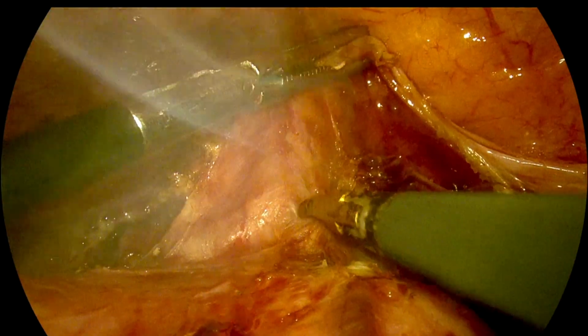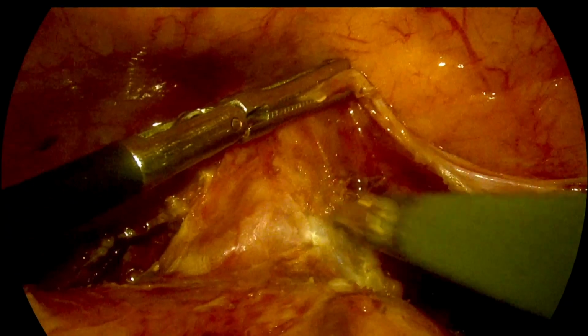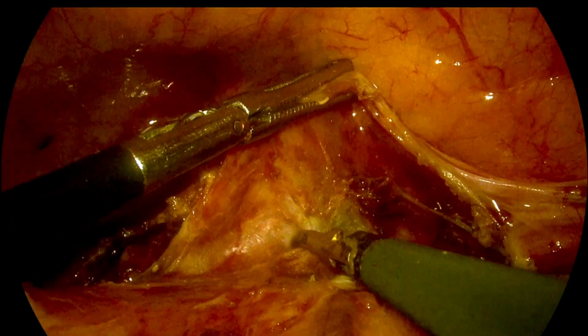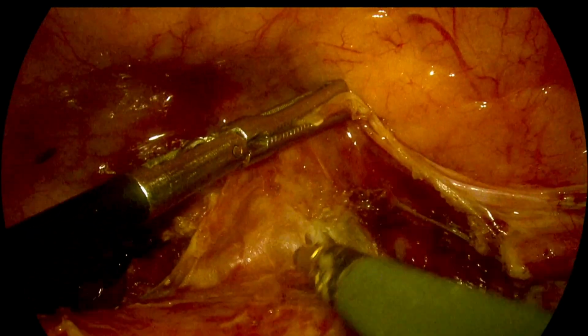We can see a significant amount of bladder dissection is done. Still, we are not reaching the cervix area.